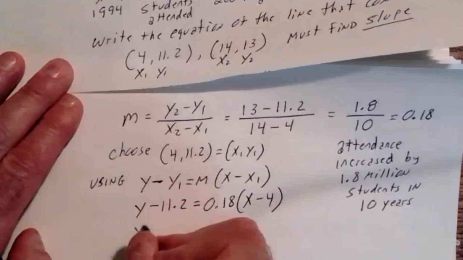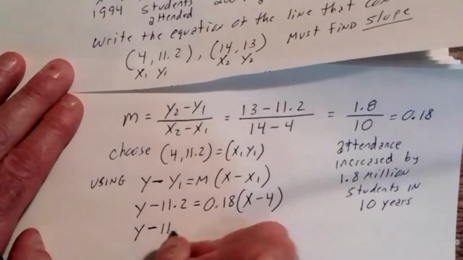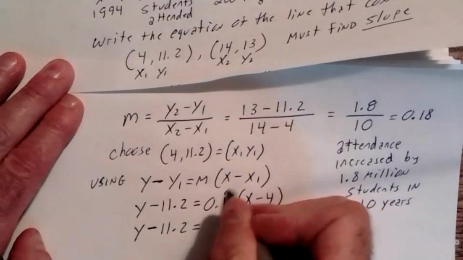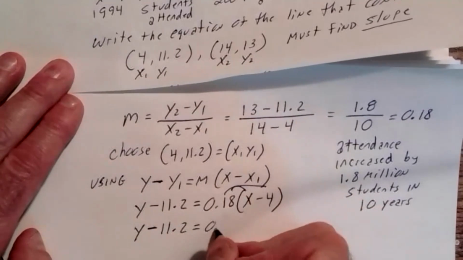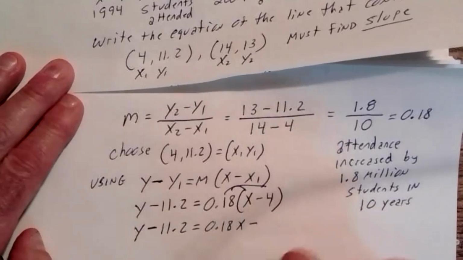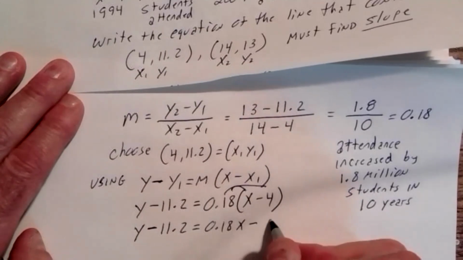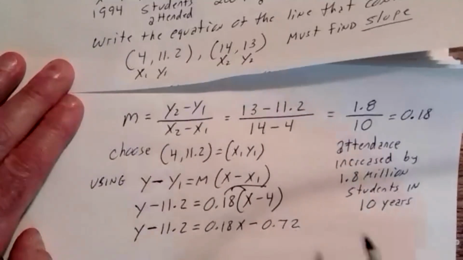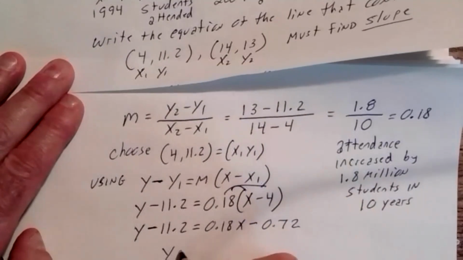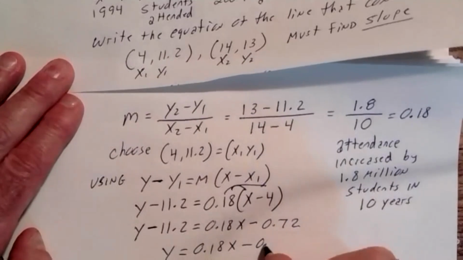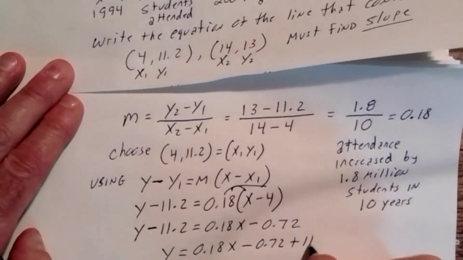We could put it in the slope intercept form if you want to. Distributing the 0.18 into the parentheses, we get 0.18x minus what's 0.18 times 4? 0.72, I believe, right? Adding 11.2 to both sides, we get negative 0.72 plus 11.2. What does that give you?